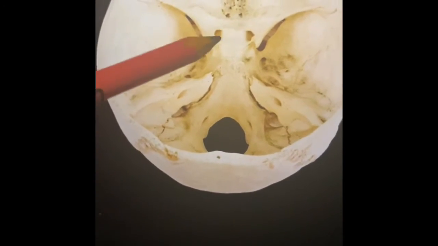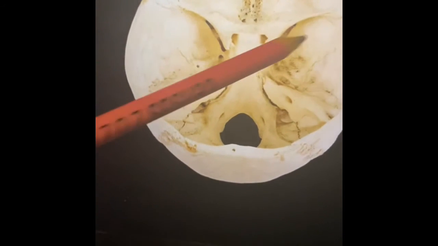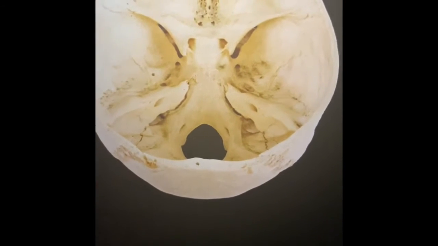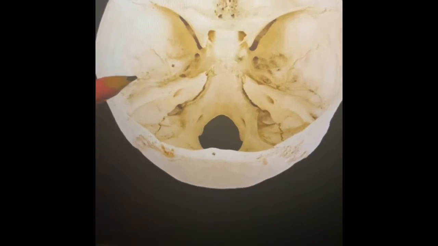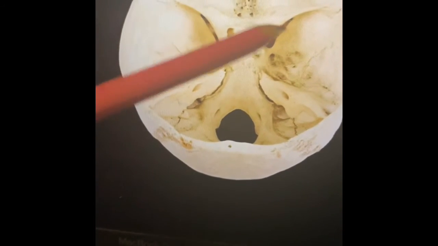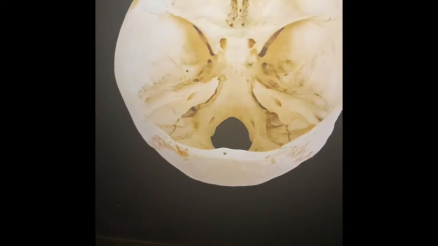These little wings that you see right here, on both sides, those are the lesser wing of the sphenoid. This one and this one right here.